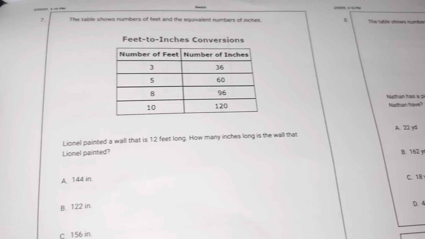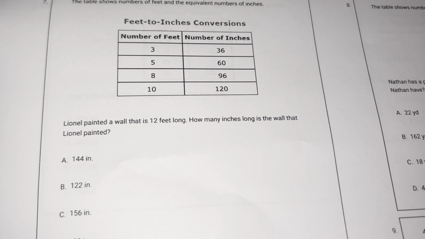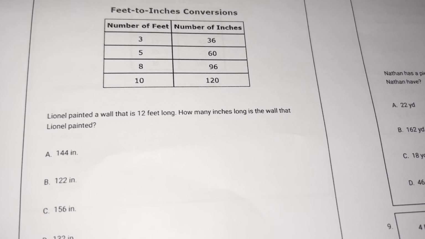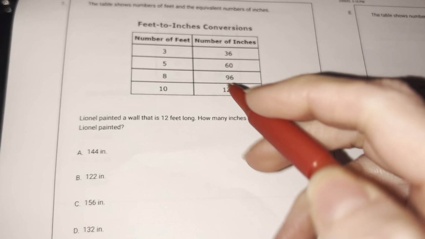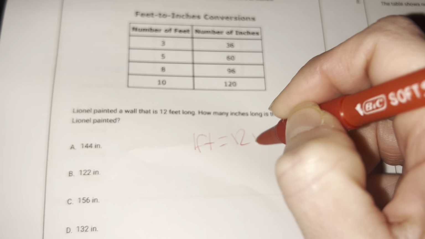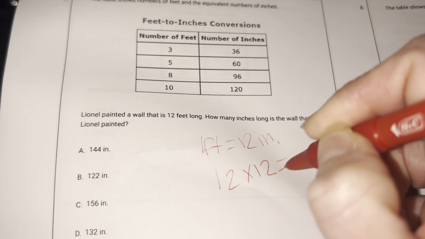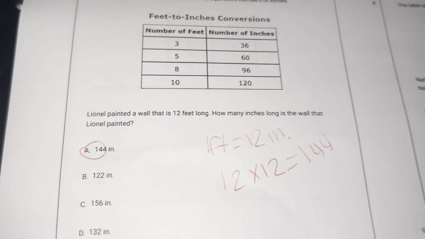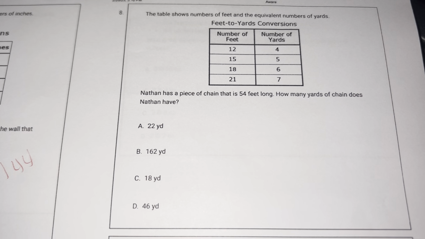Then number 7 says you have a table, feet to inches conversions. It says Lionel painted a wall that is 12 feet long. How many inches long is the wall? So we know that in 1 foot there's 12 inches. So 1 foot equals 12 inches. So how many inches is 12 feet? So 12 times 12 gives us 144. So A.